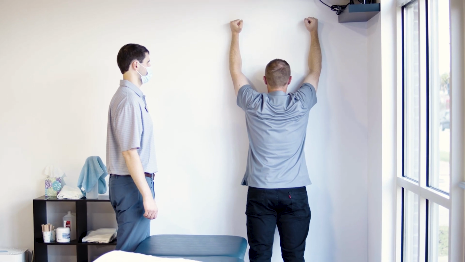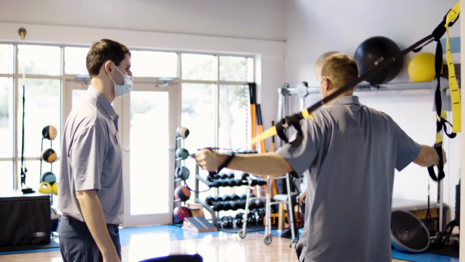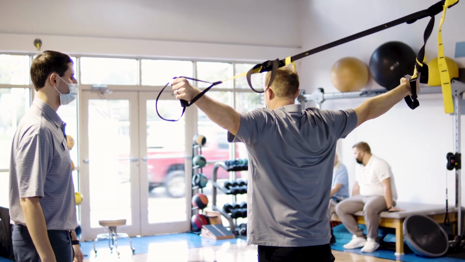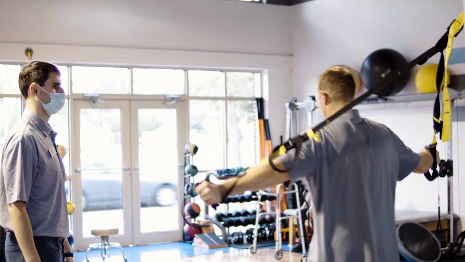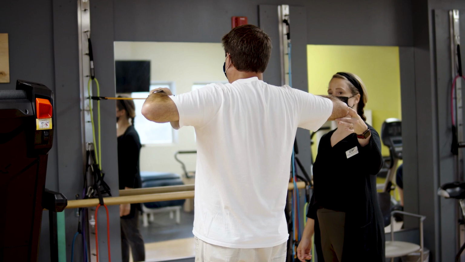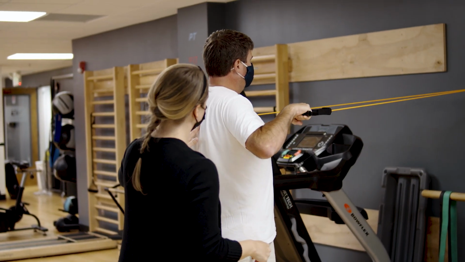Oftentimes throughout your course of treatment with a physical therapist, they'll give you a home exercise program that starts out pretty basic and then progresses as you progress. And oftentimes we'll recommend you to continue doing that after you discharge, especially if there's something such as your posture that's related to an overuse type syndrome, such as shoulder impingement. So I hope you have a better understanding of shoulder pain and some things you can do to address it.